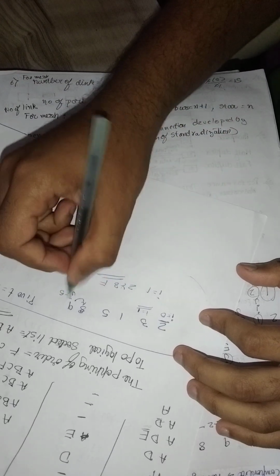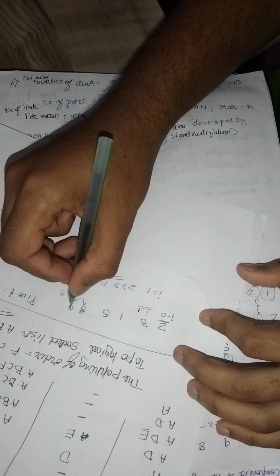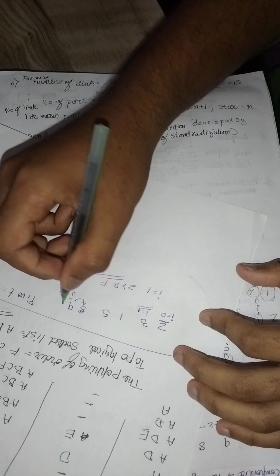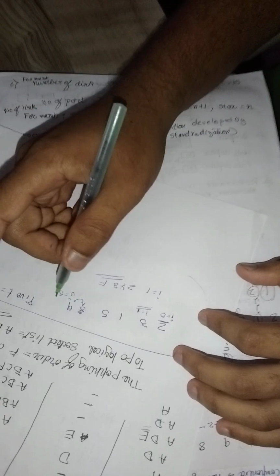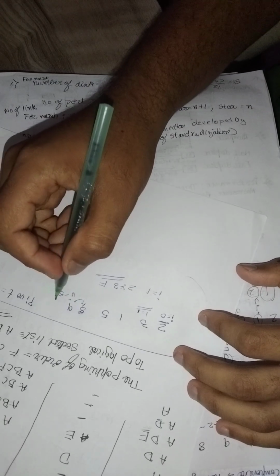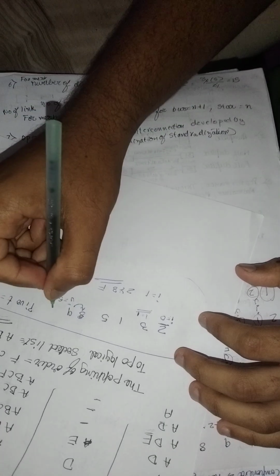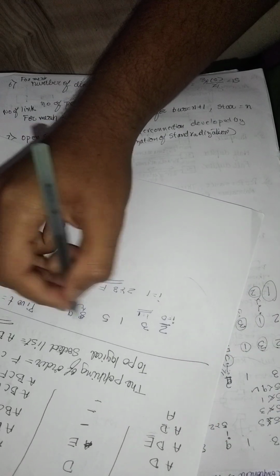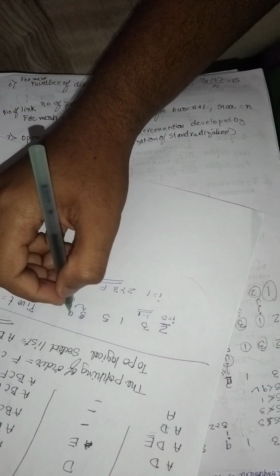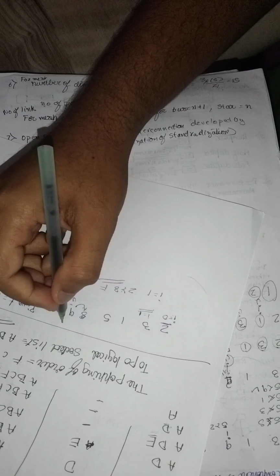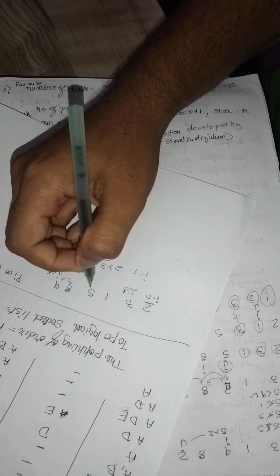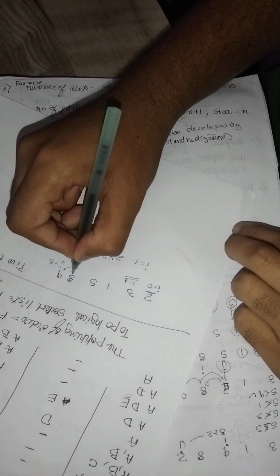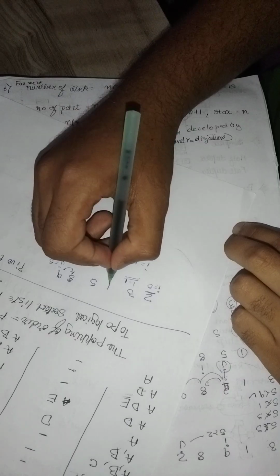Now start with j. Is 9 lesser than 2? See, you should find a lesser element from this side, right? Is 9 lesser than 2? No. Is 8 lesser than 2? No. Is 5 lesser than 2? No. Is 1 lesser than 2? Yes. So j will be 5, 4, 3, 2.